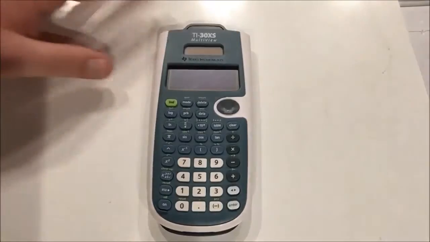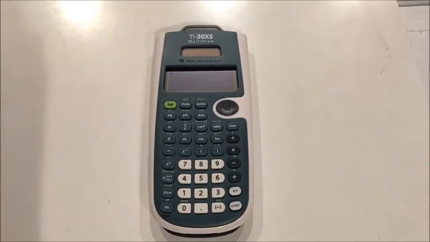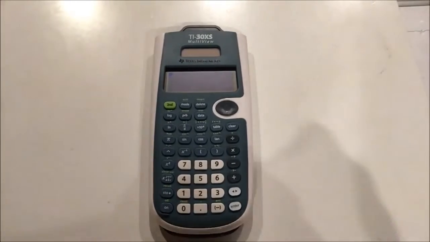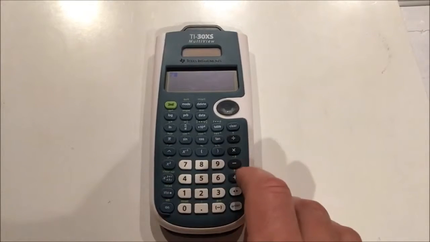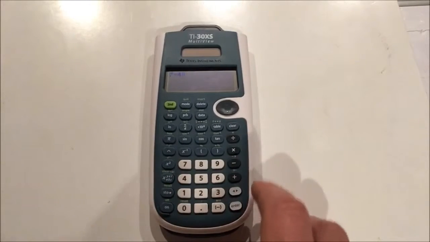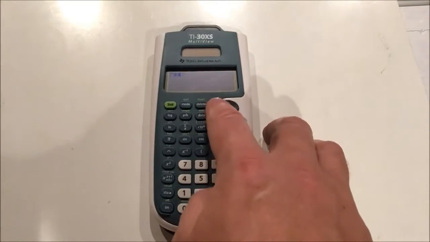Okay. So I'm going to show you that toggle feature, the decimal to fraction back and forth toggle. So I'm going to type in a very simple calculation that's going to give me a fraction, 7 minus 4. And then I'm going to, oh, shoot, I want that all in the numerator.